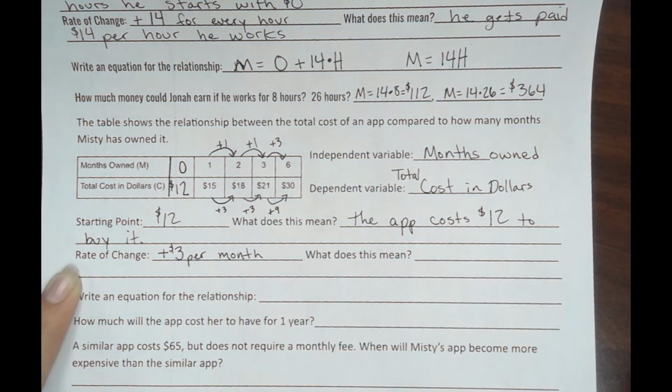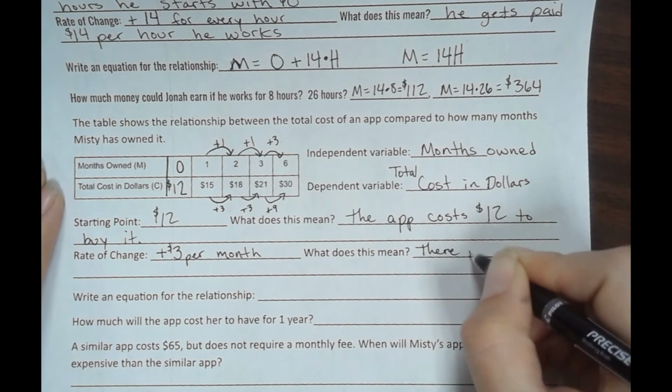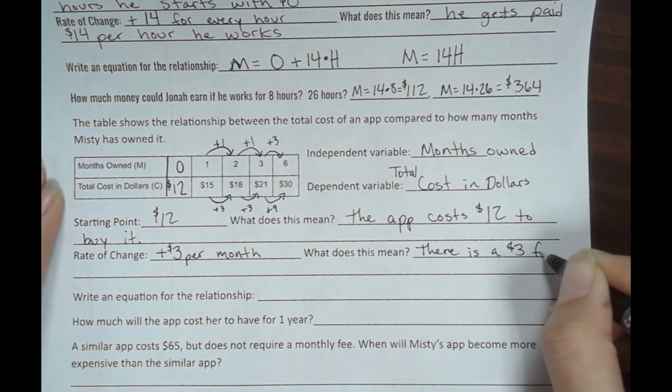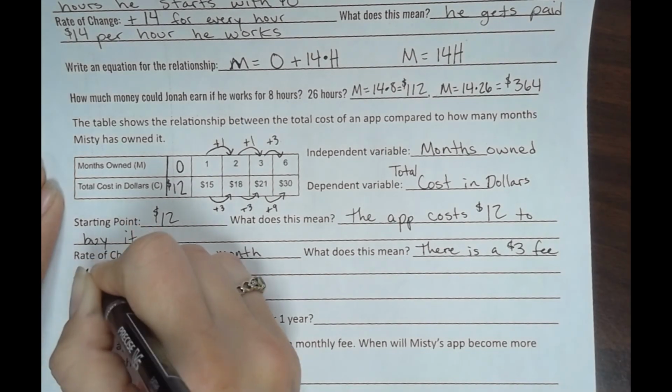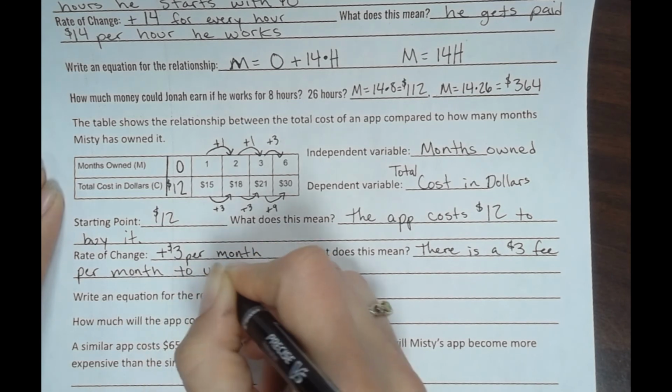So in this situation, what does that probably mean? Probably means there's a subscription fee for using the app every month. So there is a $3 fee per month to use the app.